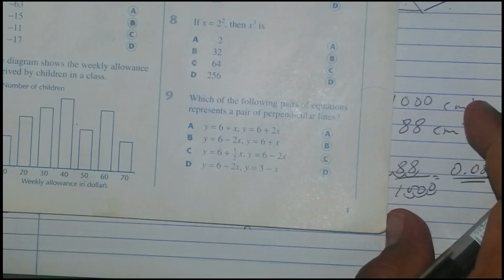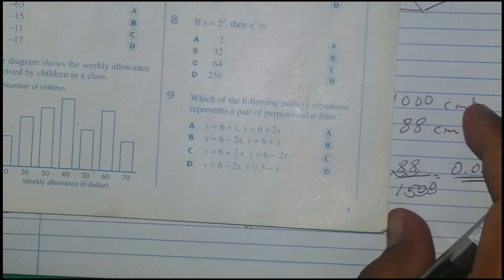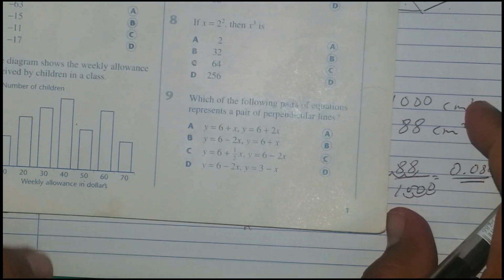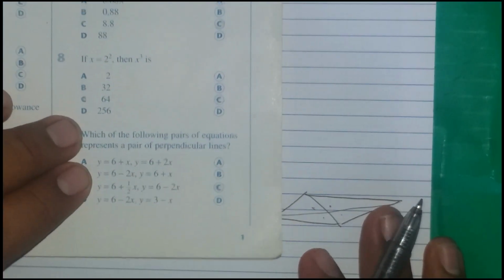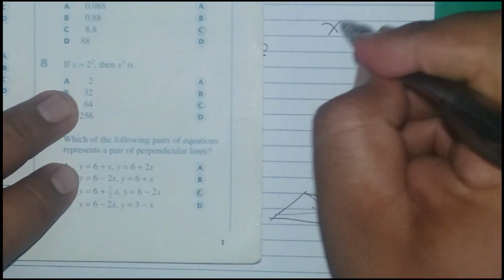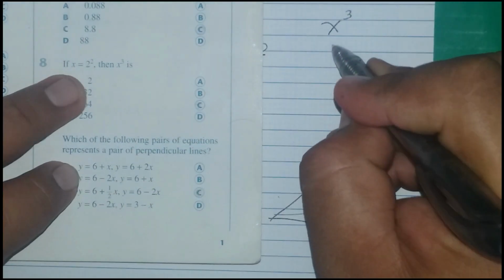Number 8 says if x equals 2 squared, then x cubed is, so you're given what x is, right? So x equals 2 squared. What we need to do now is find x cubed. Let me replace x.